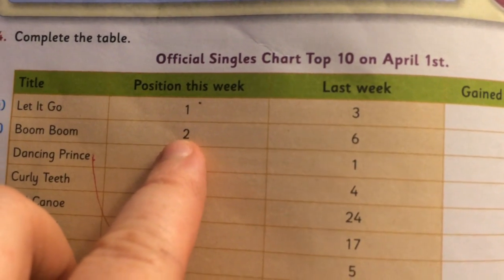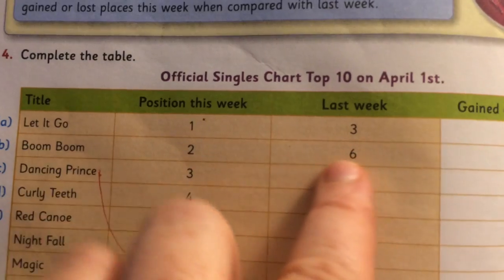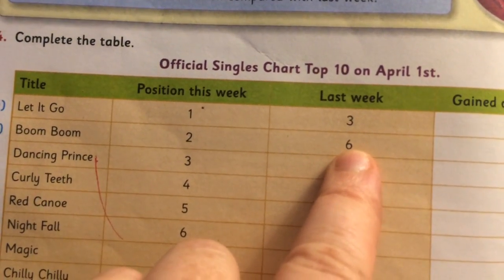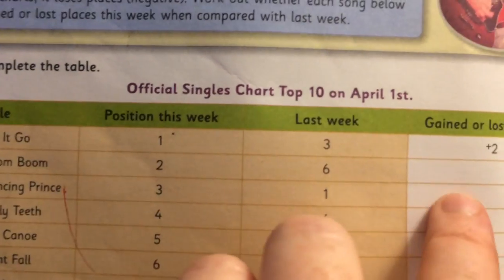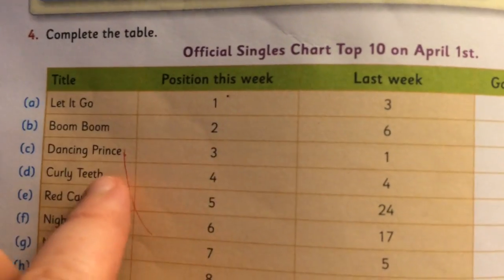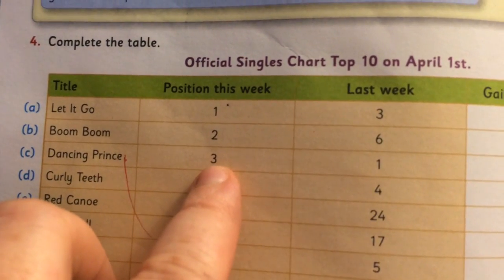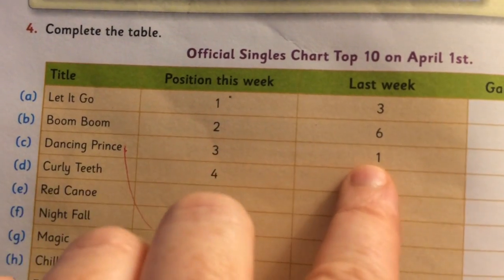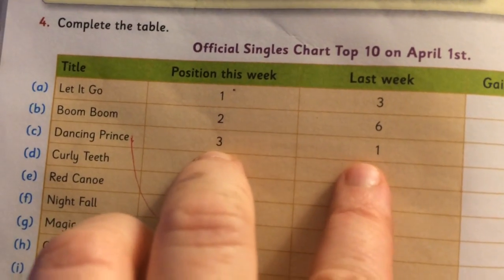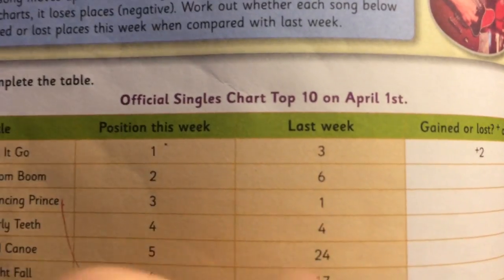Boom Boom. This week it is at number 2. Last week it was at 6. What's the difference between those? It's plus 4, so it went up 4 places. Dancing Prince. Its position this week is number 3. Last week it was number 1. So it's actually gone down 2 places. That's minus 2. I'm going to let you do the rest of it yourselves, guys, and just give that a go.